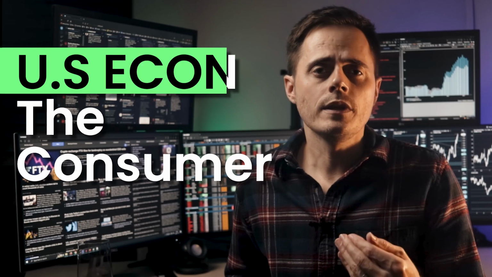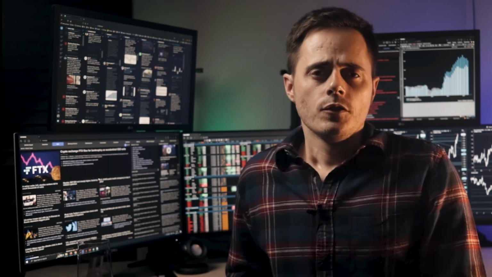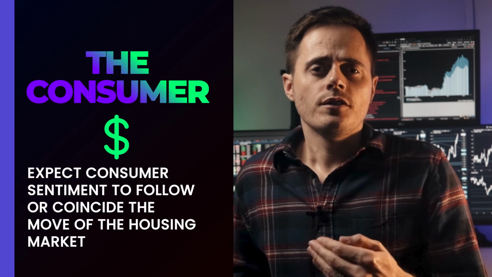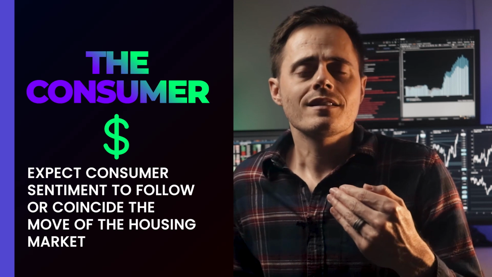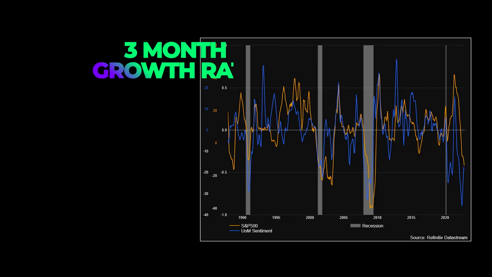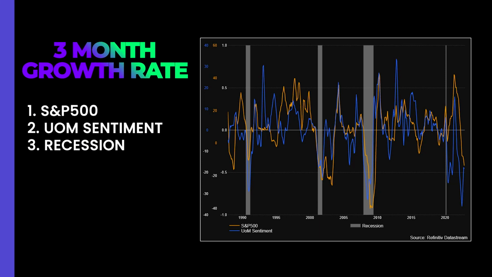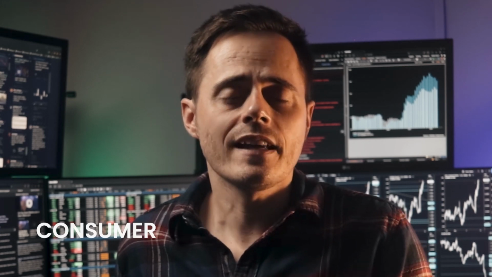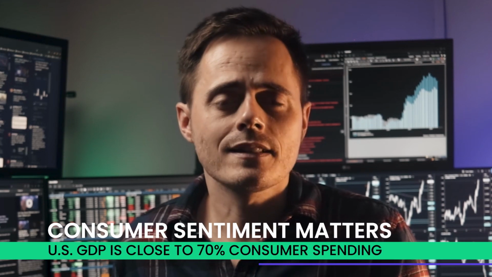After housing, we need to watch the consumer. You see, once the housing market has started to deteriorate, we would expect consumer sentiment to follow or coincide with that move in the housing market. In this chart, again, we have the 3-month average of the year-over-year growth rate to strip out the noise. Given that the US GDP is close to 70% consumer spending, the sentiment of consumers matters greatly.